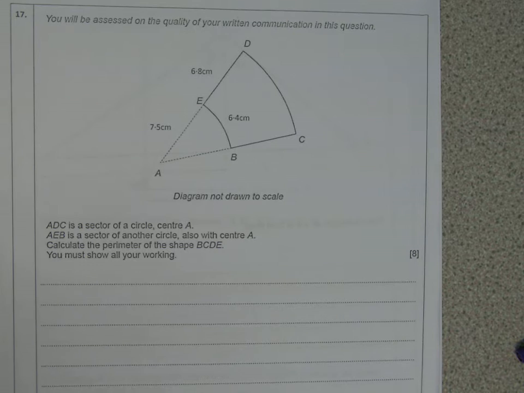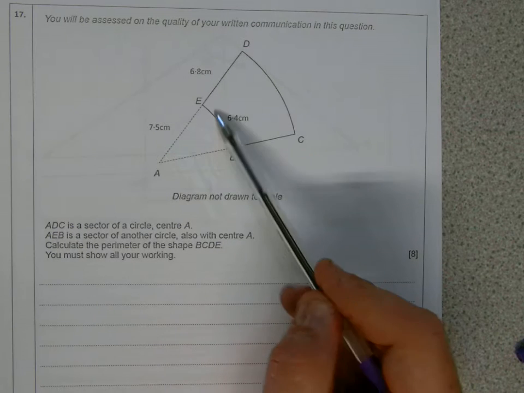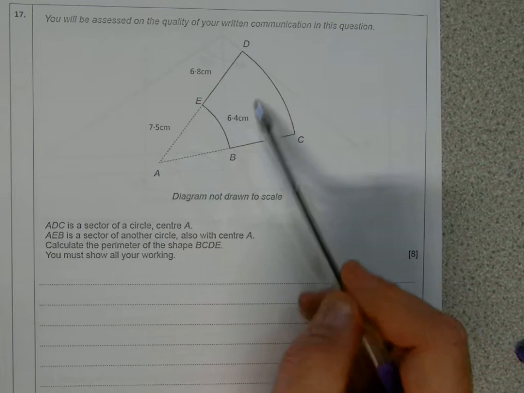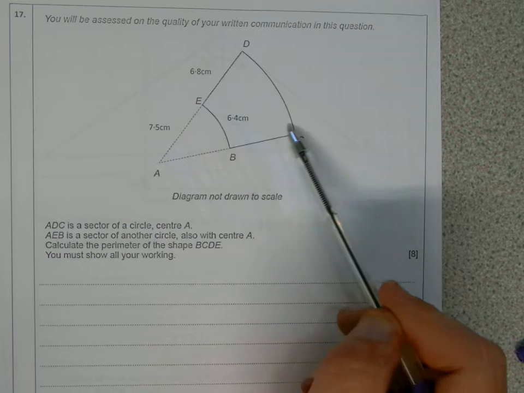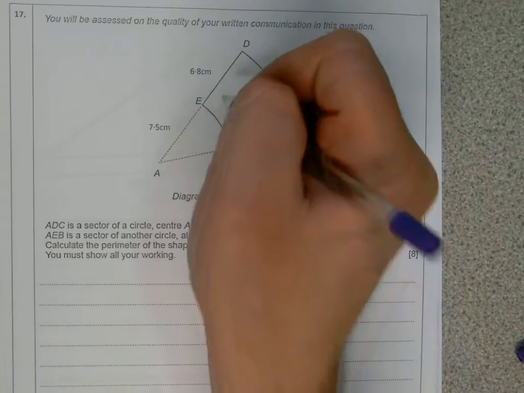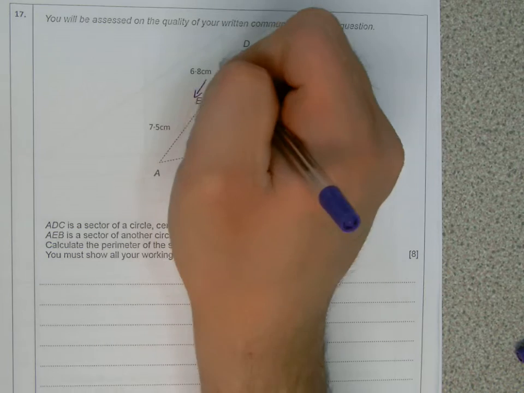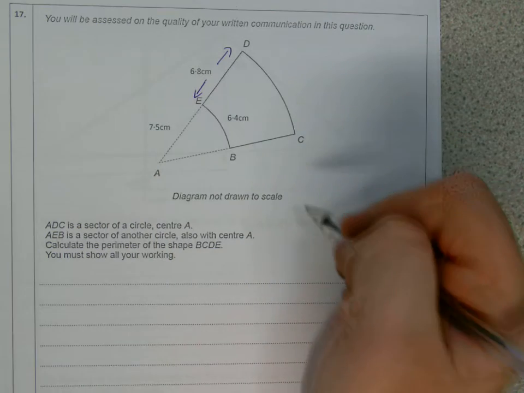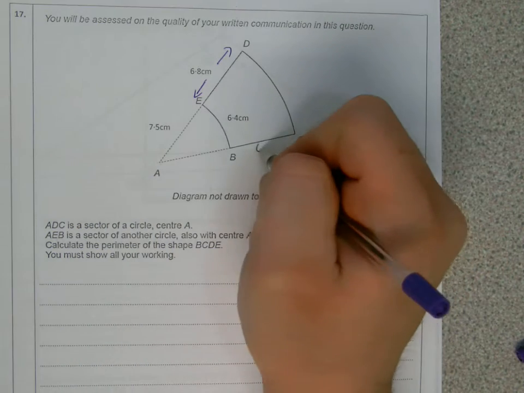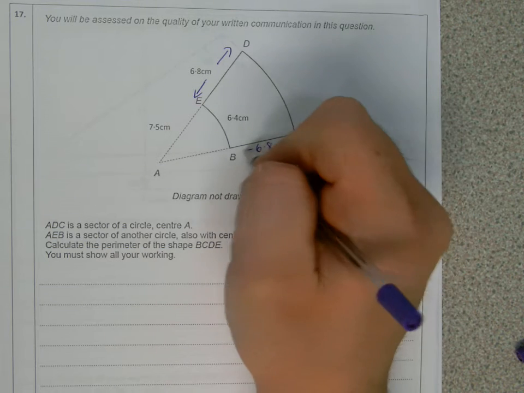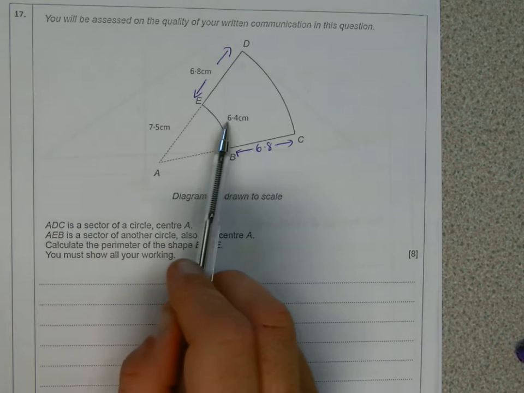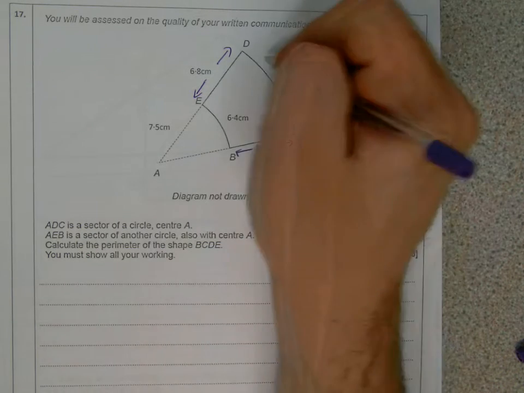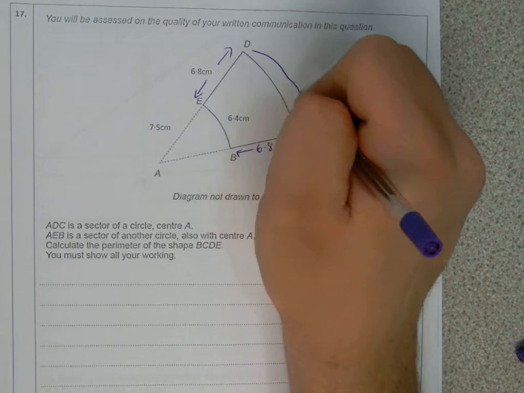And it says then calculate the perimeter of the shape BCDE, so as if they cut this sector out, and you're left with this shape here. Ignore those broken lines there. You've got this shape here, and they want the perimeter of it. Now, we know this side here is 6.8, which makes sense then to realize this side is also 6.8. We know that this arc here is 6.4, so all we need is this arc here, DC, that's all we're missing.